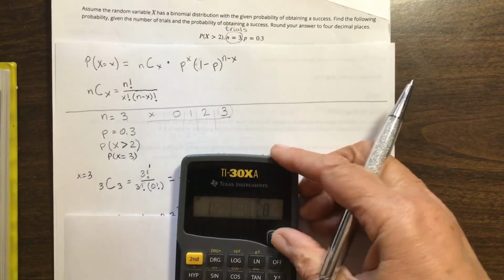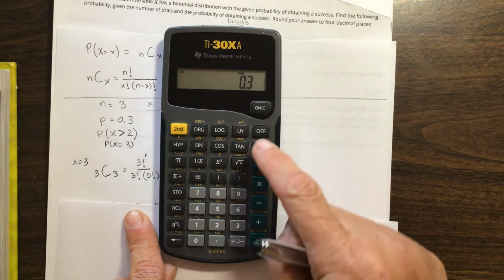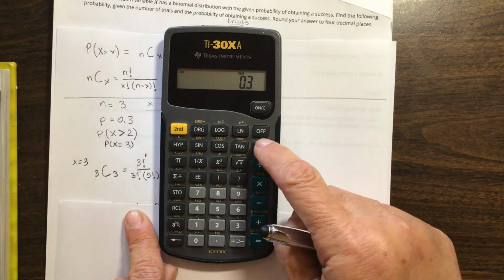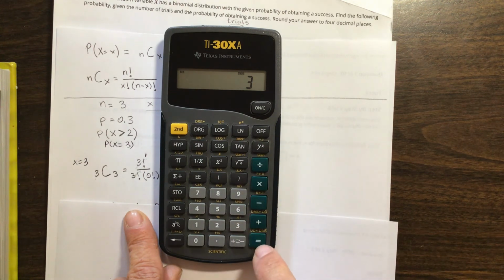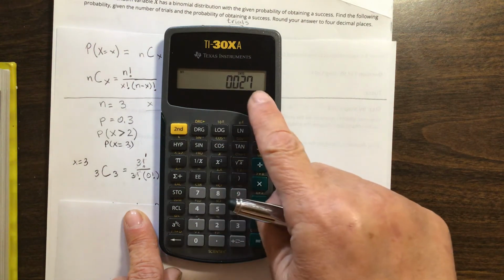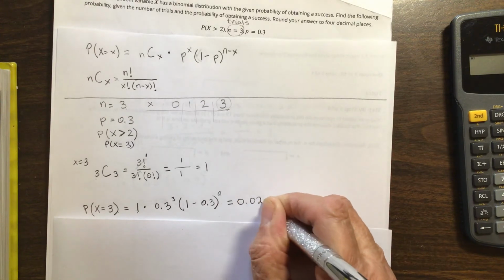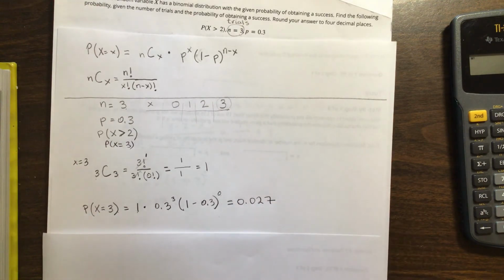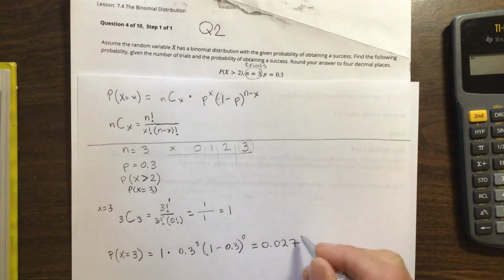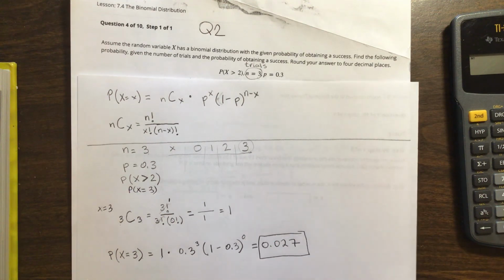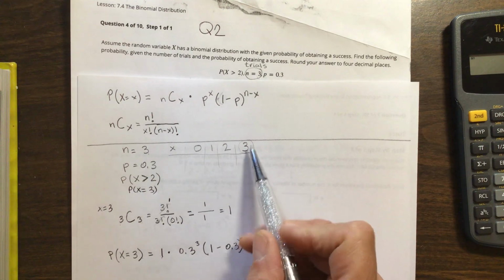And if you have a calculator like this, I do 0.3, then this y to the x power button, and then I tell it what power I want my number to be. I want it to be 3, equals 0.027. And in this problem, that is our final answer. It's nice because even though we had this inequality here, there was still only one x value we needed to solve for.